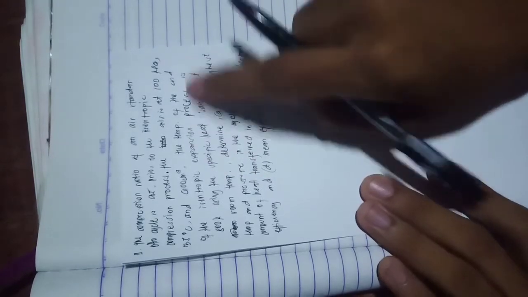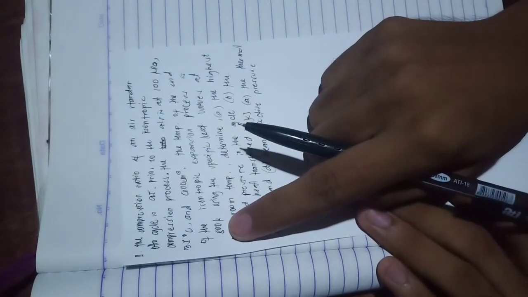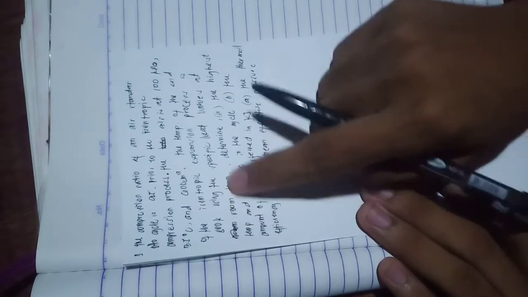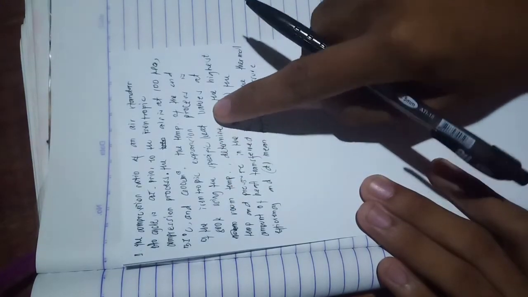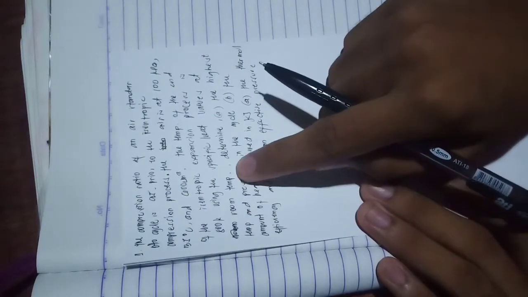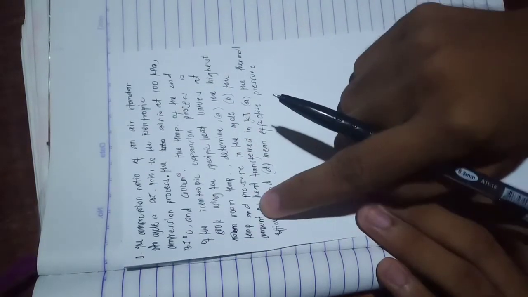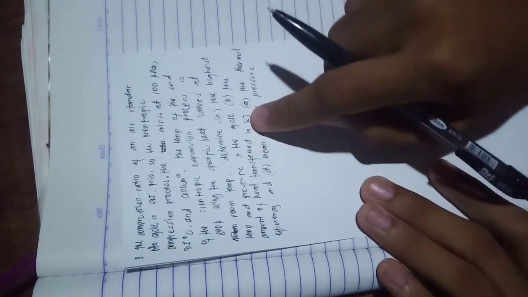The temperature at the end of the isentropic expansion process is 800 Kelvin. Using the specific heat values at room temperature, determine the highest temperature and pressure in the cycle.